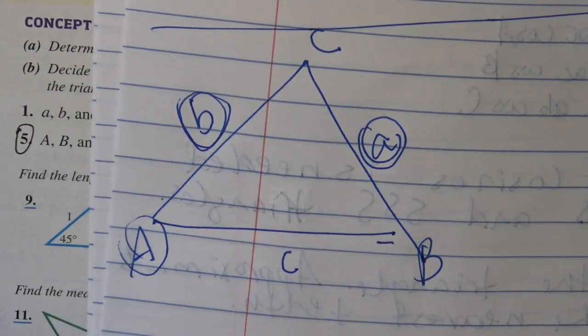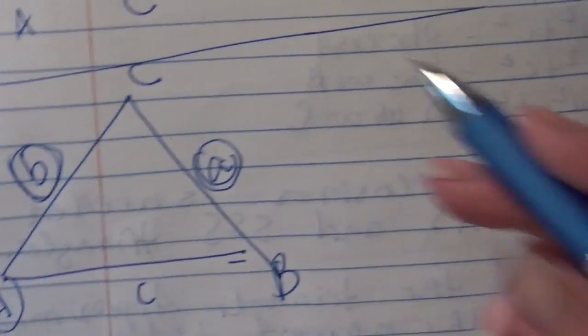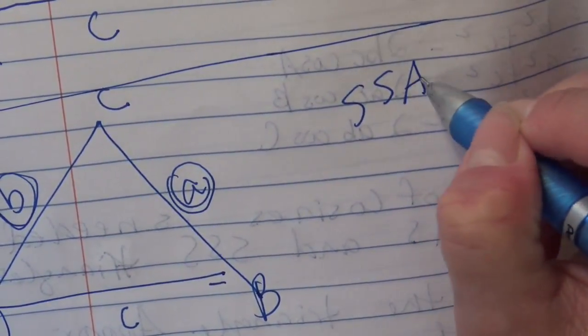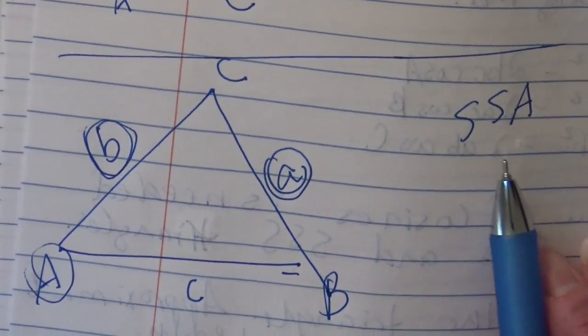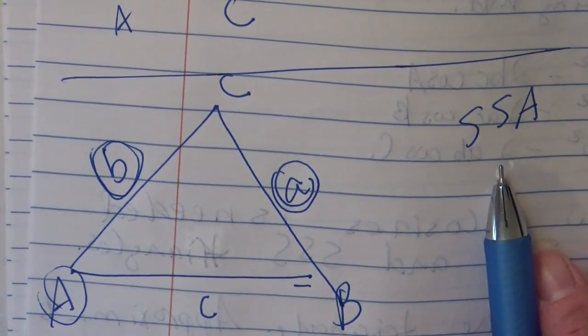So what type of triangle do we have? We've got 2 side lengths and we've got an angle. The angle does not sit between the 2 side lengths. So this is a side-side angle problem. Okay, and this is that ambiguous case that we worked with in section 8.1.